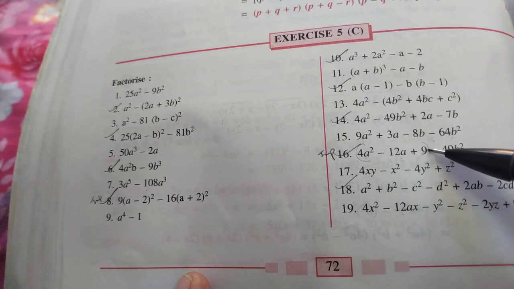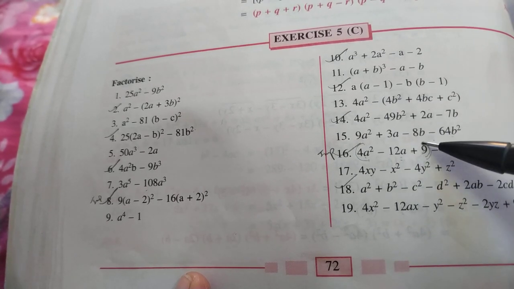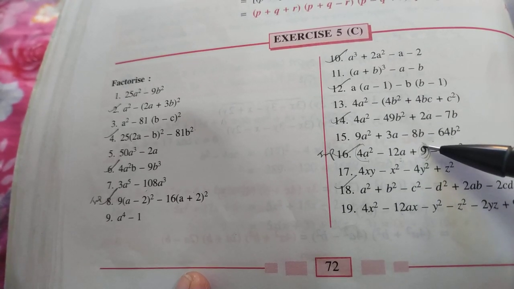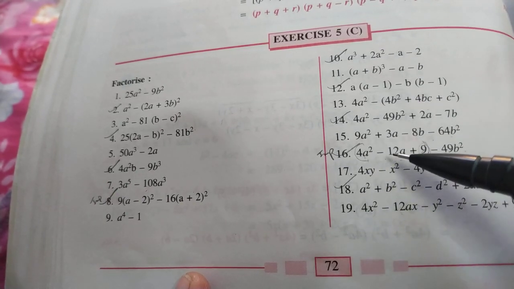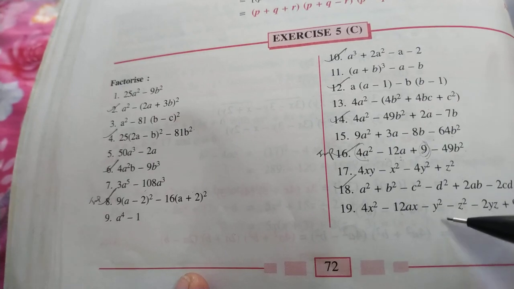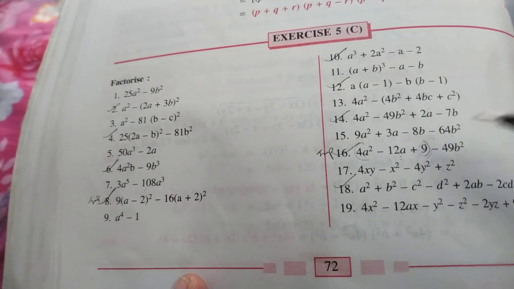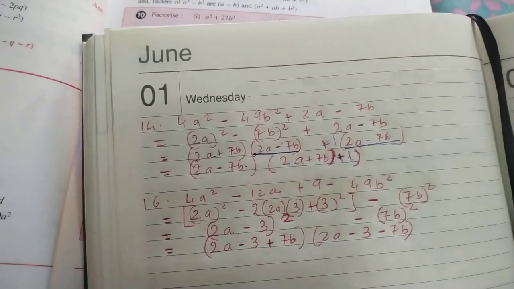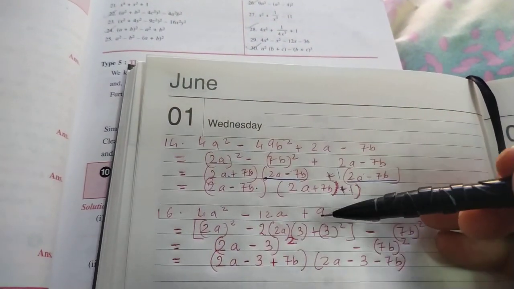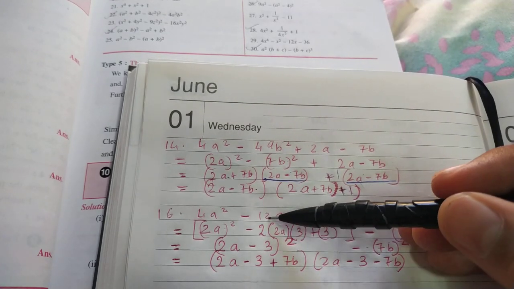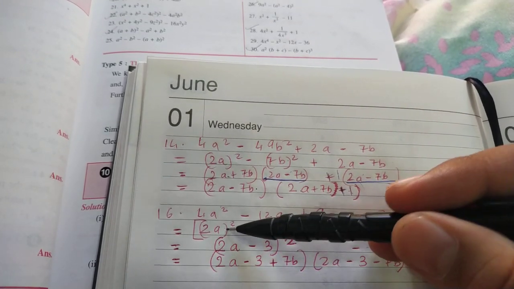how about taking this term, because this is also a perfect square. This looks like a squared plus b squared minus 2ab. That's the formula I think will be applicable here. So let's just jot it down. So this is 2a squared and this is 3 squared. Let me just break it up into the format minus 2ab.